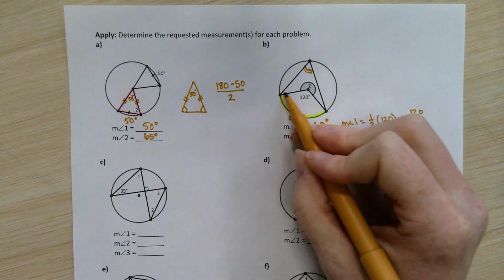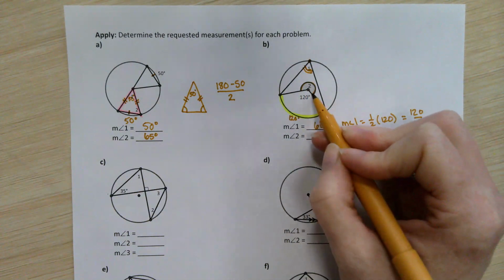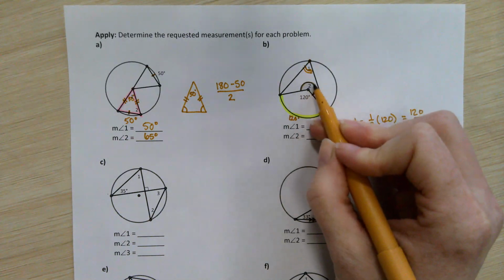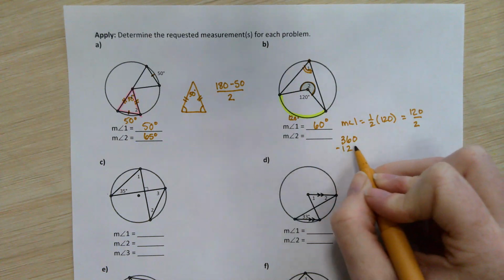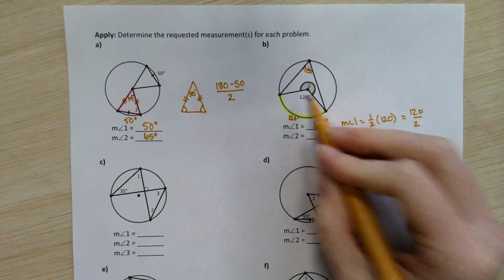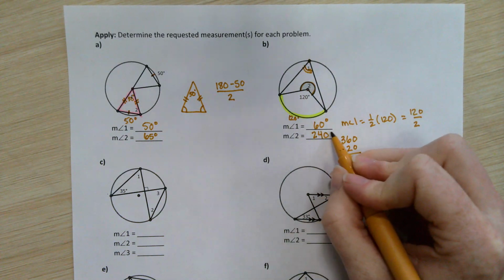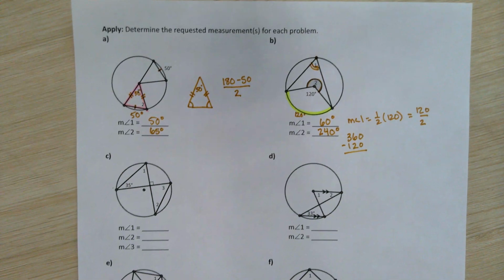Angle 2 might not look like an angle to you, but it is this large angle, which together with 120 degrees would make a full rotation around the center of that circle. So to find the measure of angle 2, we're just going to subtract this 120 degree central angle from 360. Angle 2 turns out to be 240 degrees.